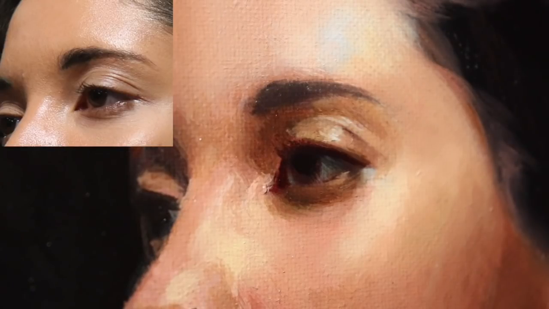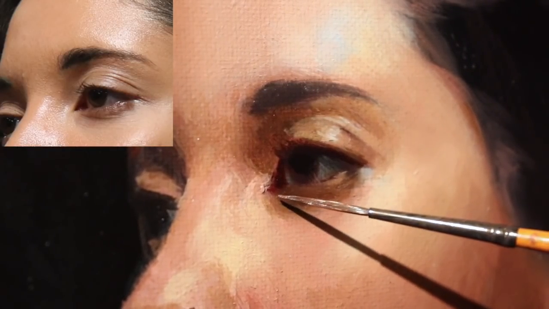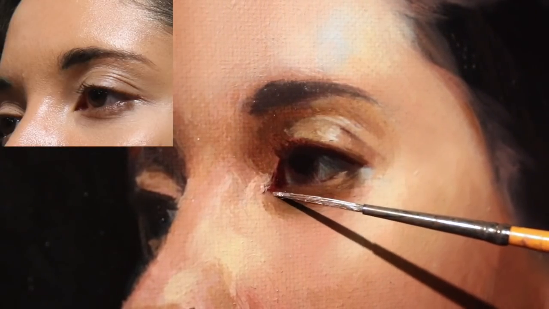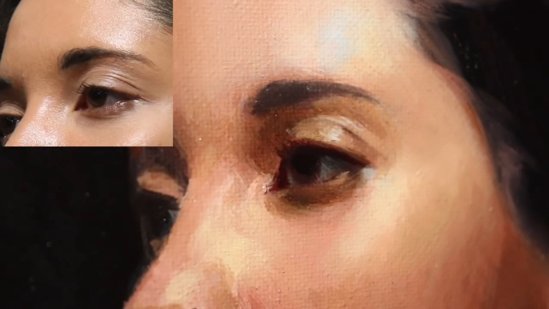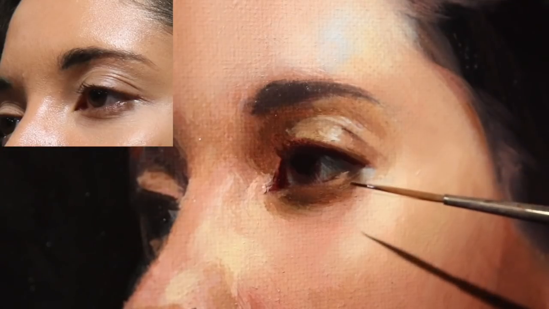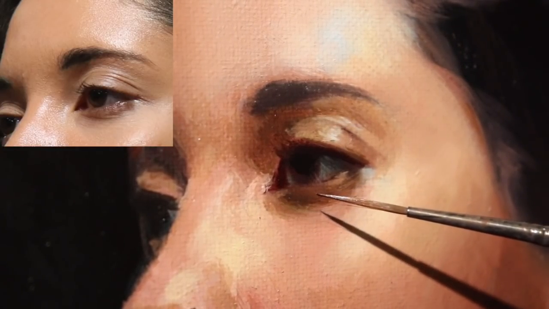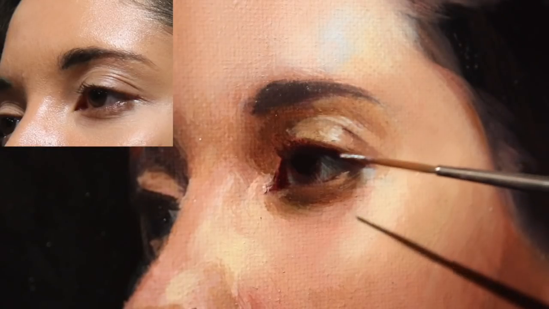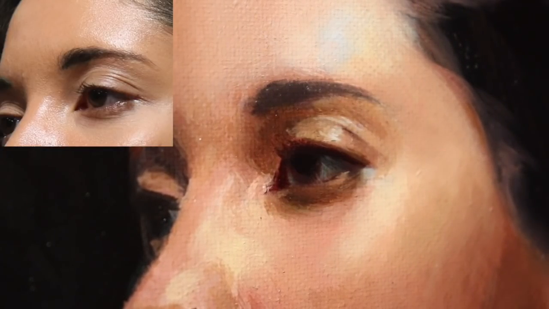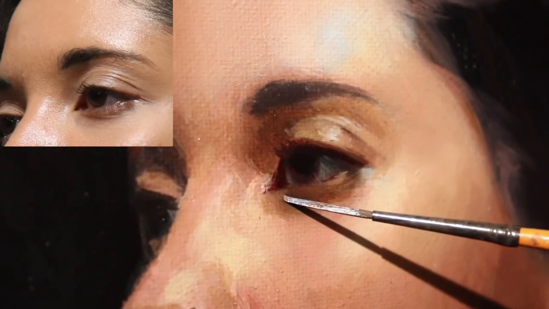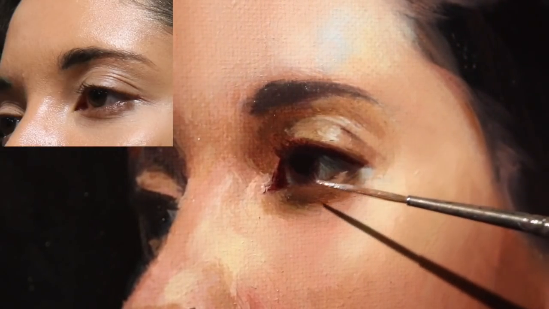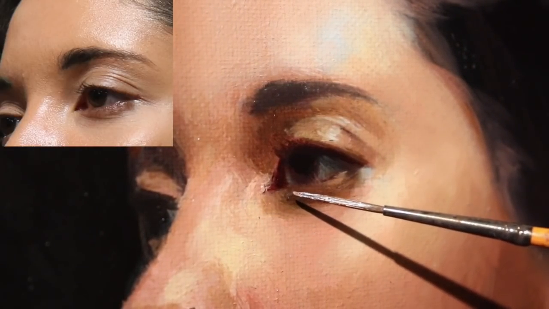So there's going to be a little bit of a bridge right beneath the tear duct, for lack of a better term, right here. That's going to be a bridging value, a value that's a bridge between one form, this one, and another form, this one. And you want the value for the bridge to be very subtle. Subtle, yet in between here and here.